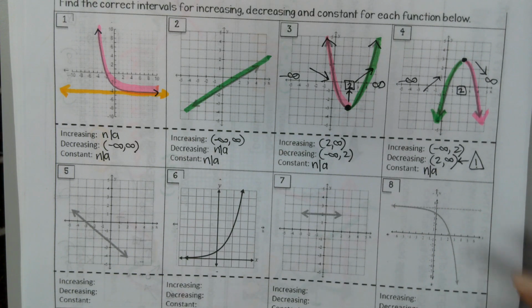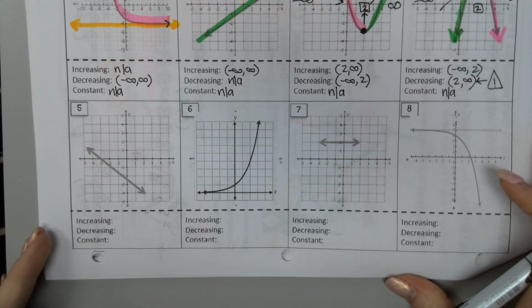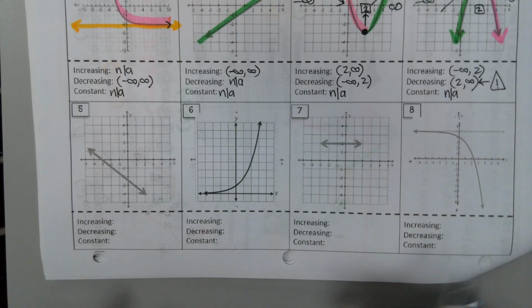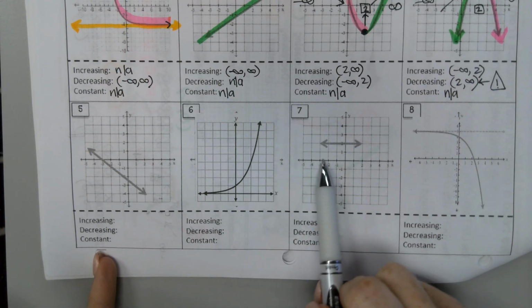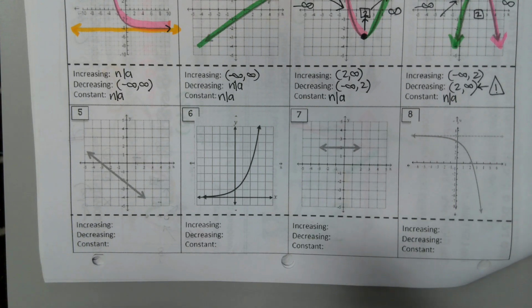All right, your job for me. In here, do not pack up. I want you to keep working. Your job is to complete 5, 6, 7, and 8. That's it. Okay?